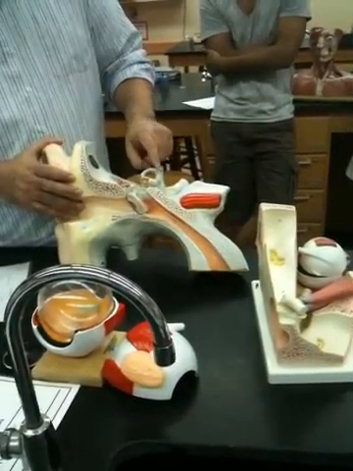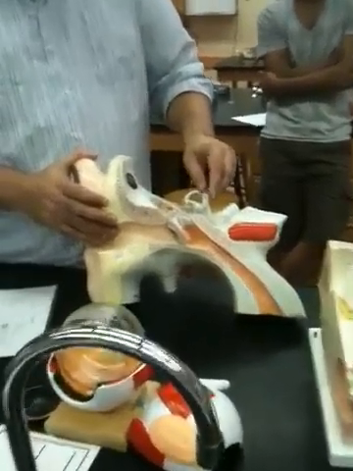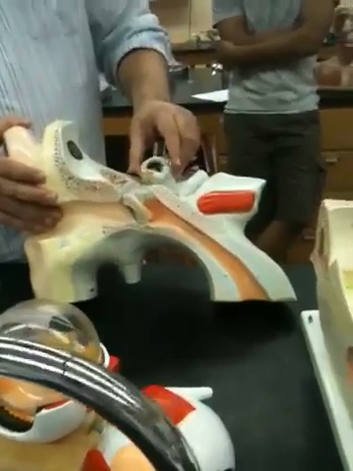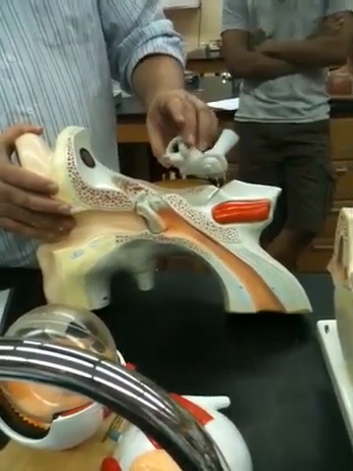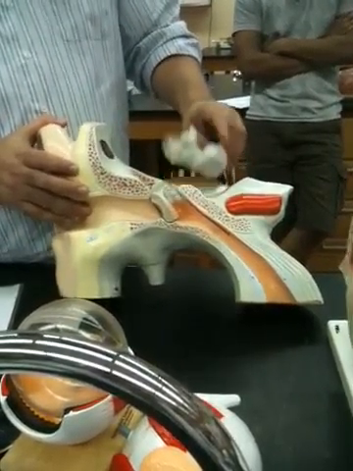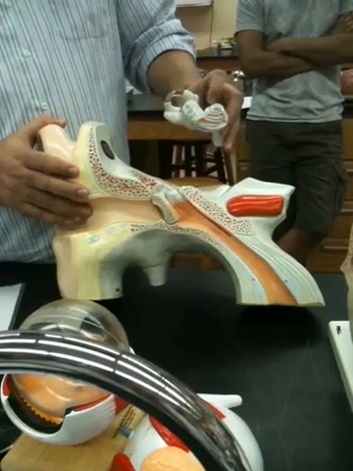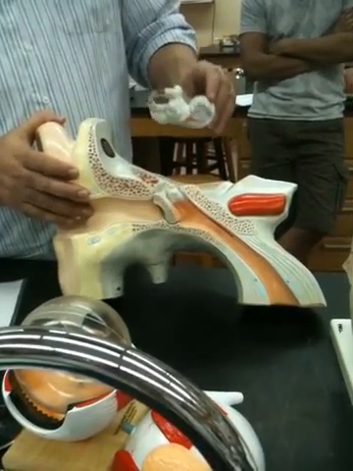What are these guys called? Semicircular canals. Yeah, semicircular canals. What are they involved in? Imagine if you're on a roller coaster. You keep your balance. Right. All right, and then this structure that looks like a shell, like a snail, the cochlea, right? The cochlea.